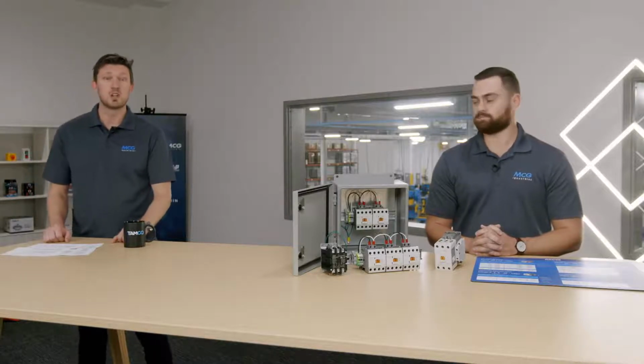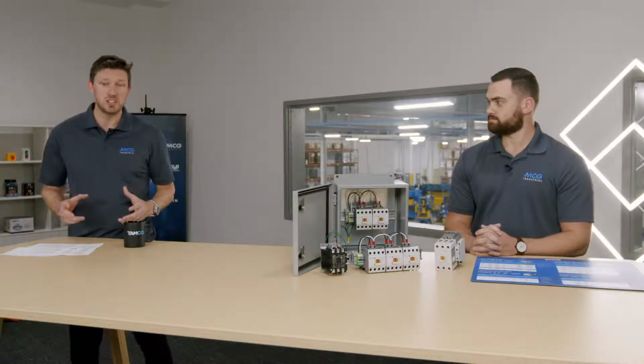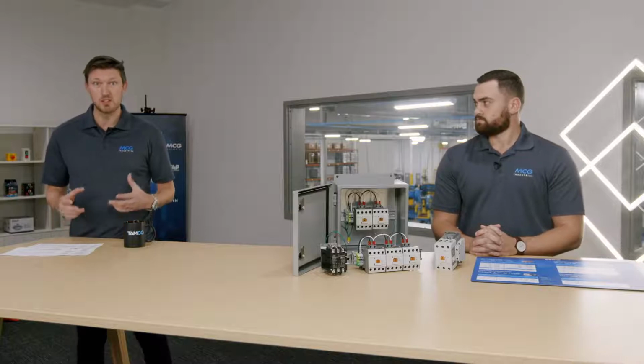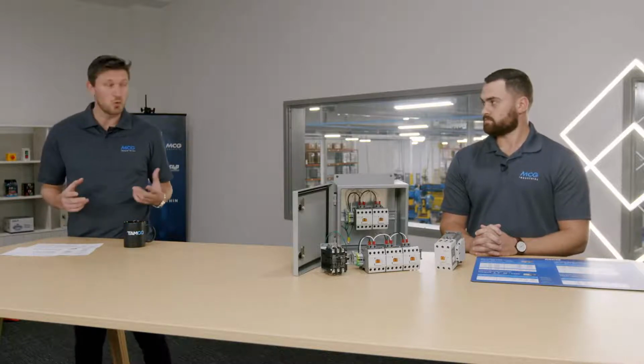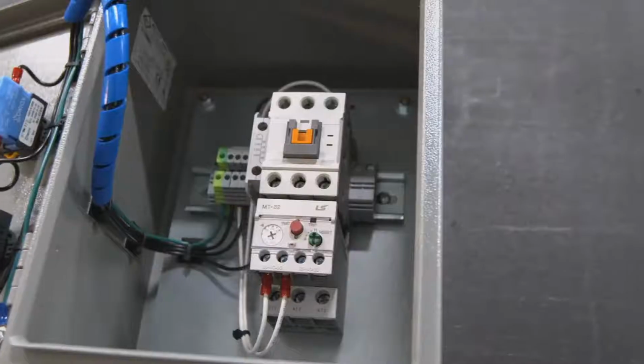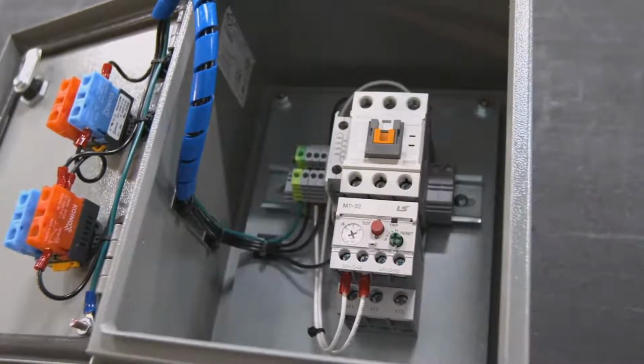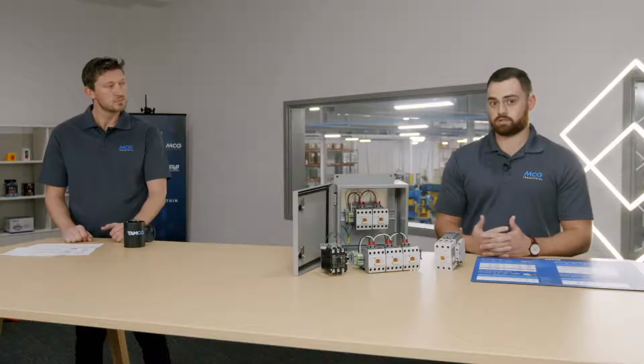So this week we want to talk about MCG's Contactor product offering. So before we start, Kyler, what is a contactor? Well, you see, the functionality of a contactor is really quite simple. A contactor is used to make or break an electrical circuit, usually in an industrial application.